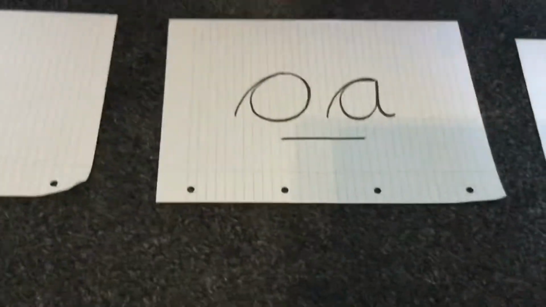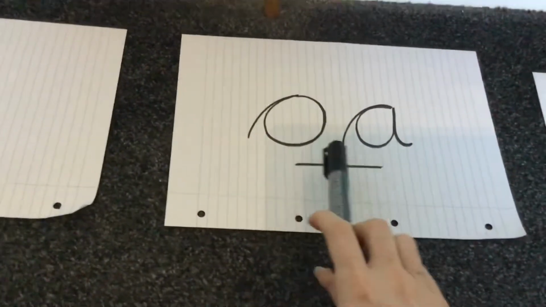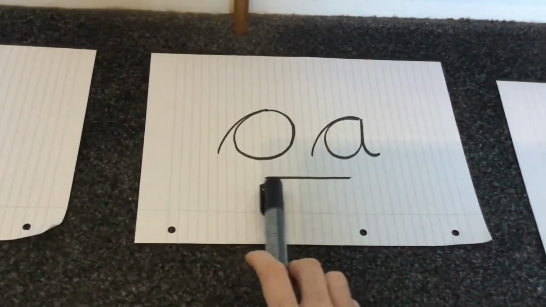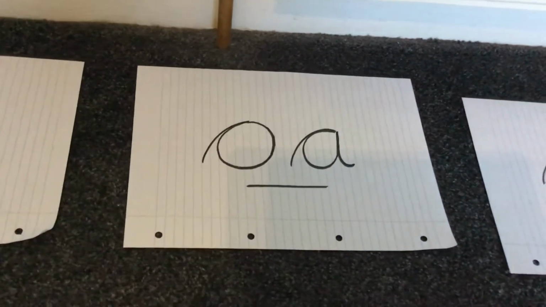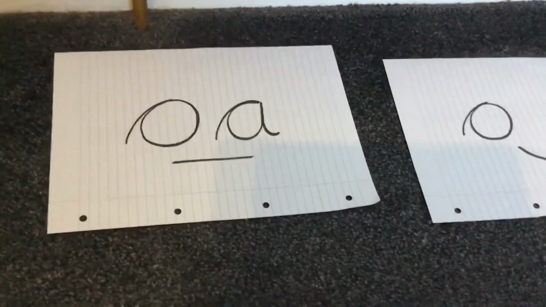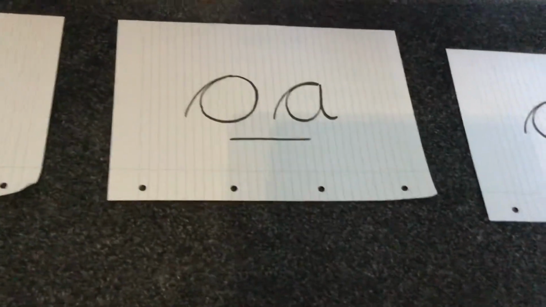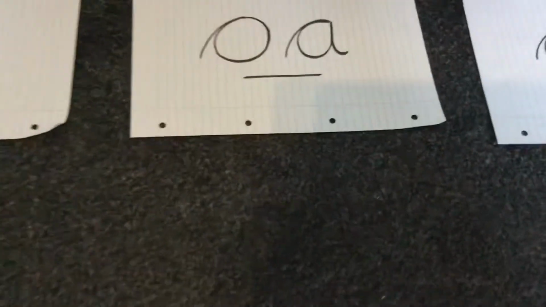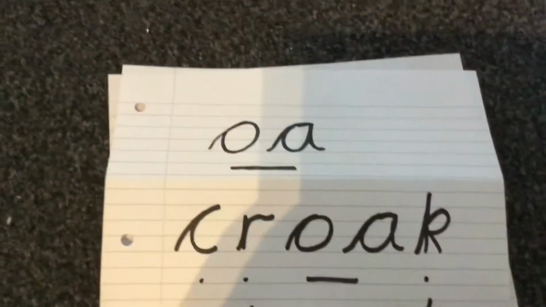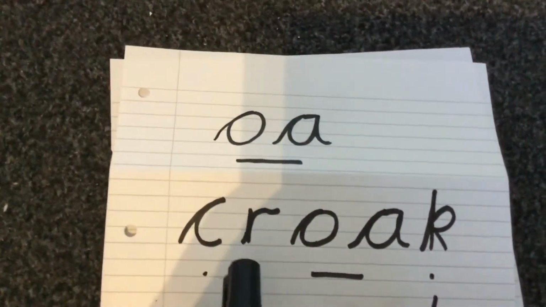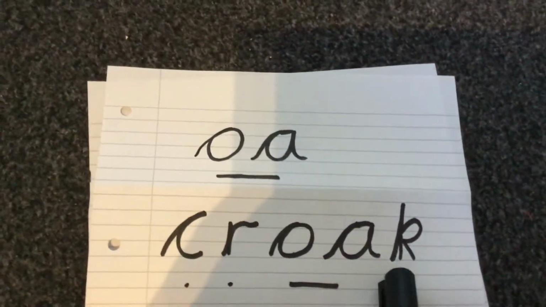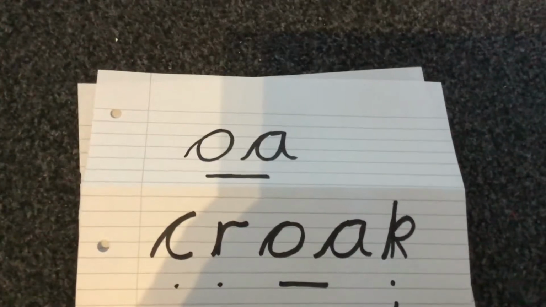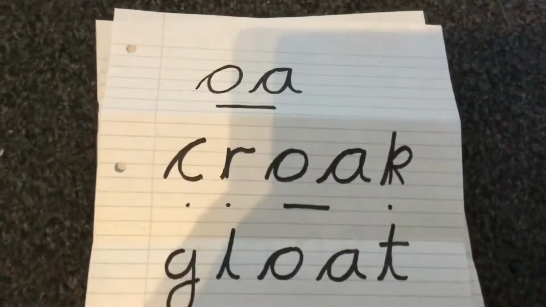What other ways can we make O? We have our O, A to make O still. So again, we're going to see the different words that we might see this O sound in. I'm going to read them out and you're going to repeat them after me, okay? So we have K, O, K, croak. Well done.